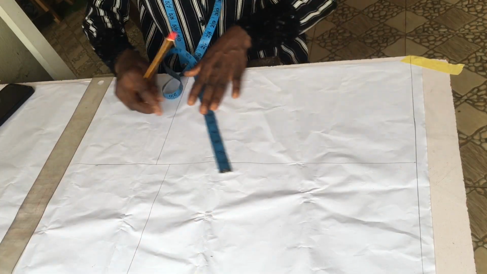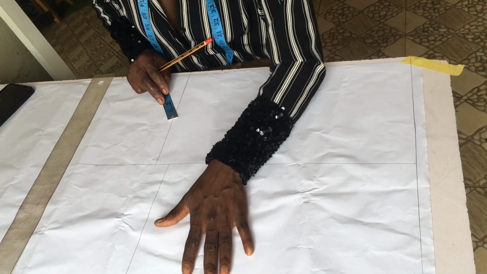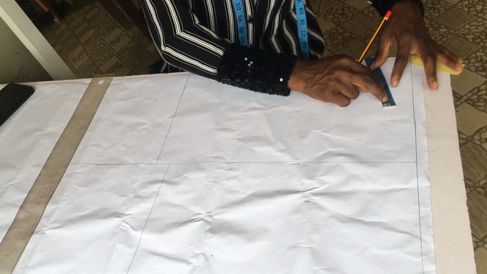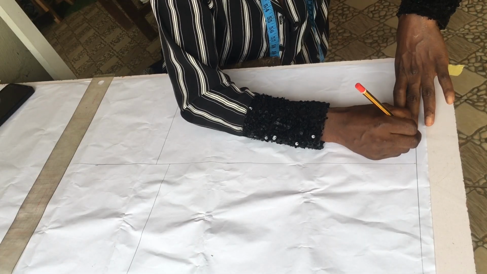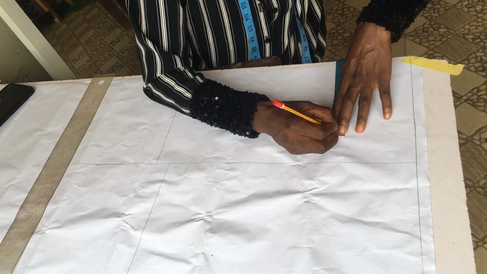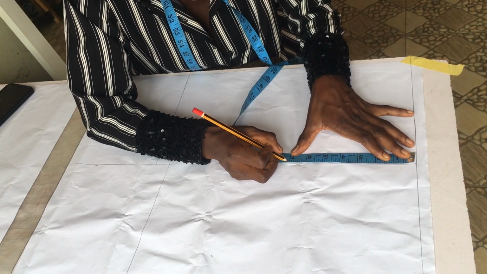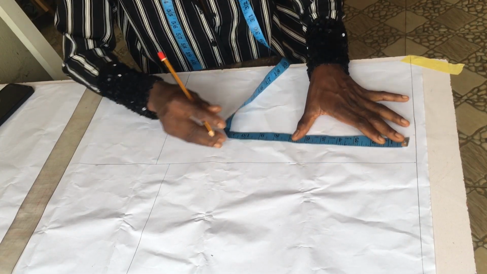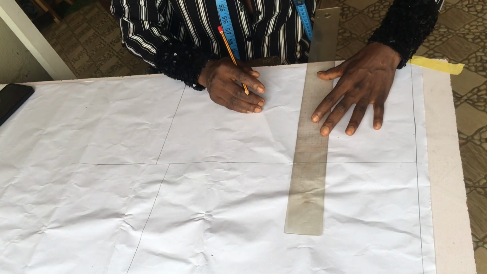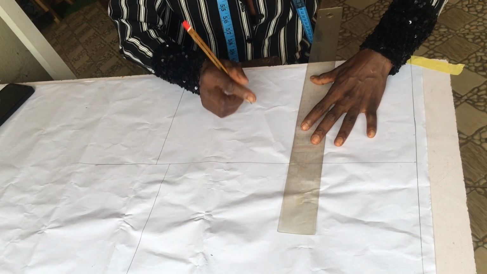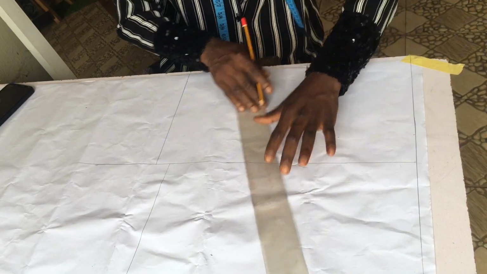Now let's finish with the front, then we'll go to the back. For the front, you need your shoulder measurement. The shoulder we are working with is 7. To get your chest line, 6 plus 1.5 gave us 7. So this is 7, and this will stand as our chest line.